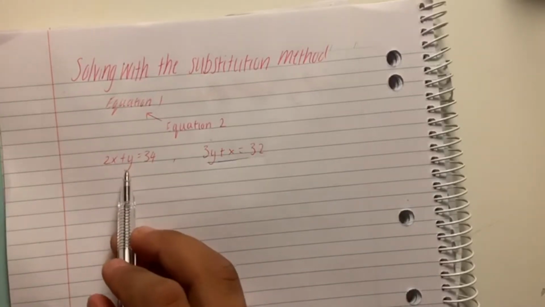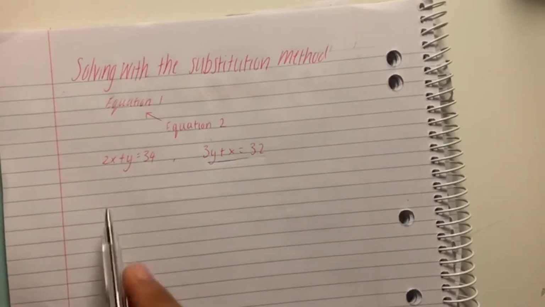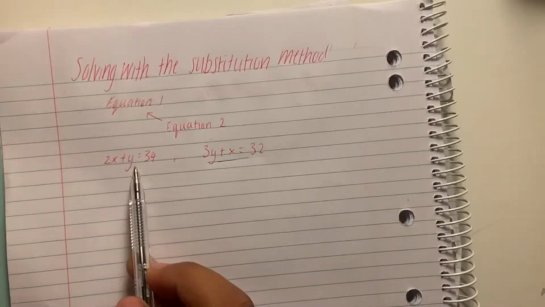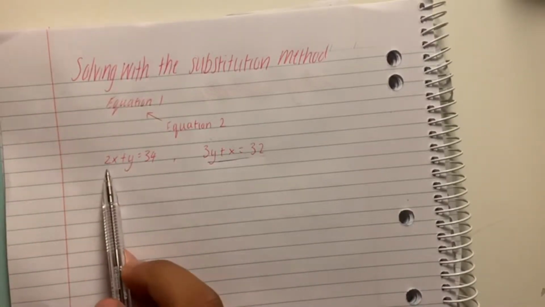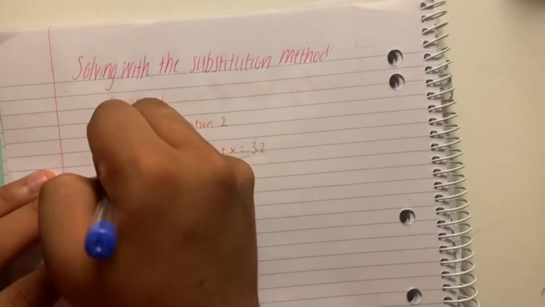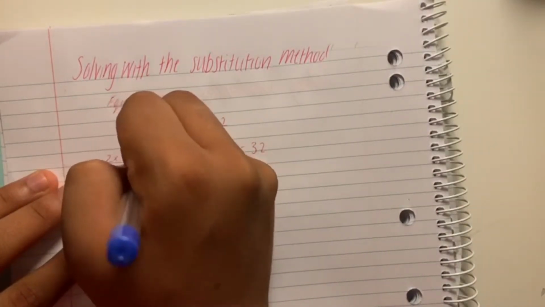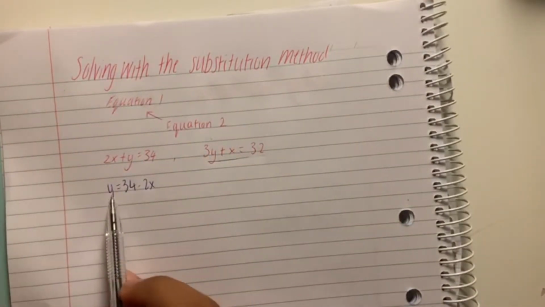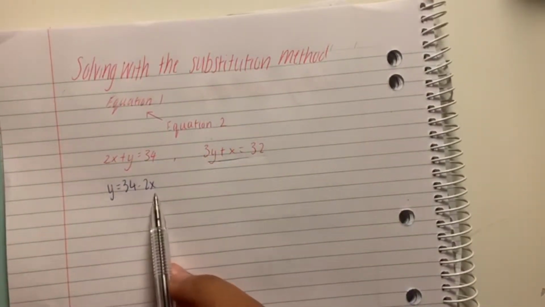And over here, we need to choose a value we want to find out. So we can either choose to find out the value for x or y. However, in this case, y looks very simple, as there is only one y and there are two x's. So as you can see, the value for y is y equals 34 minus 2x.